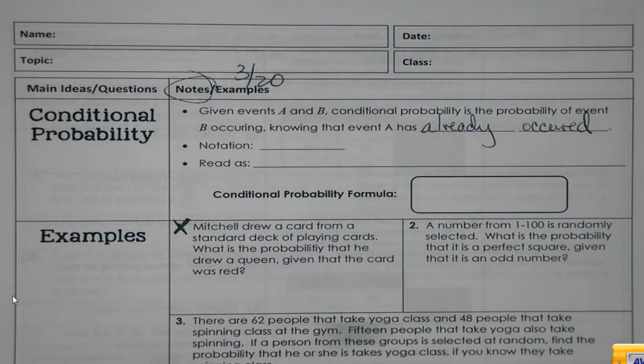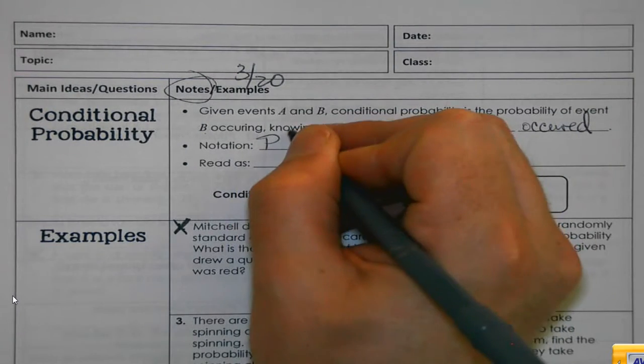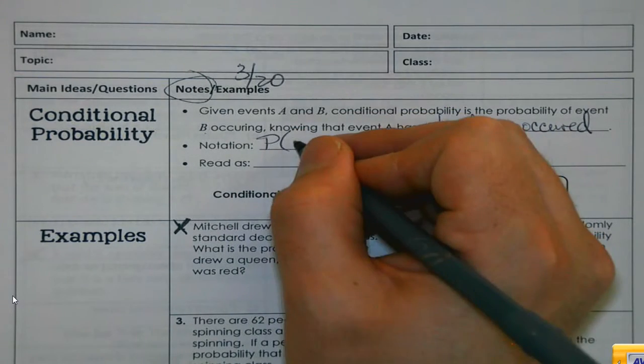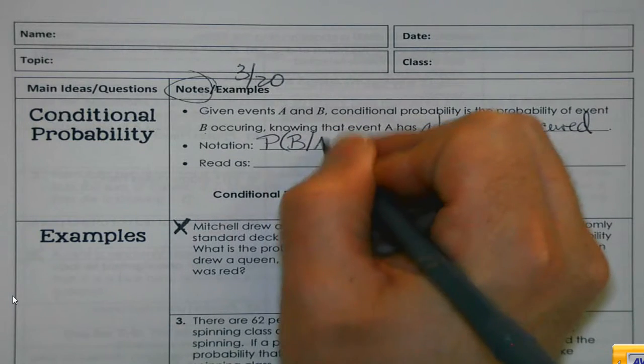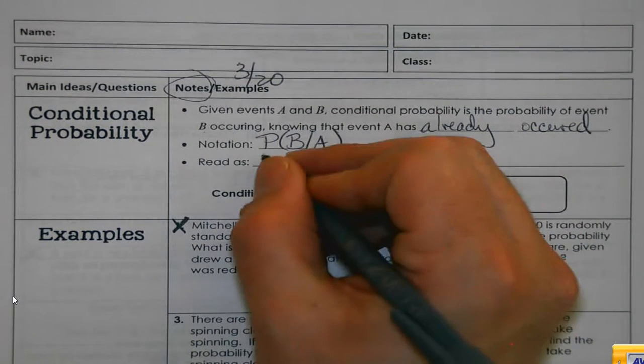So what that would look like if we were seeing a problem in a math book, let's say, instead of just having P and then having like A or B or something, it would look like this. And here's how you would have this read, or maybe written out in a story problem.